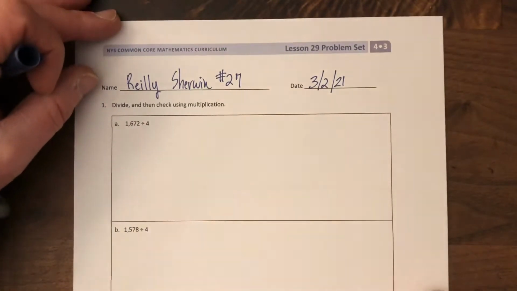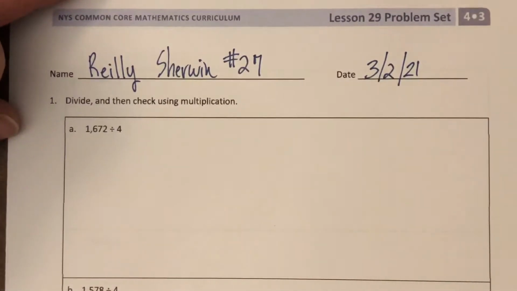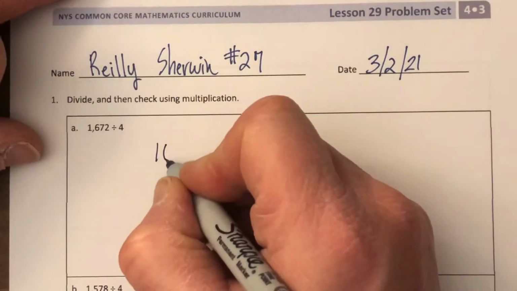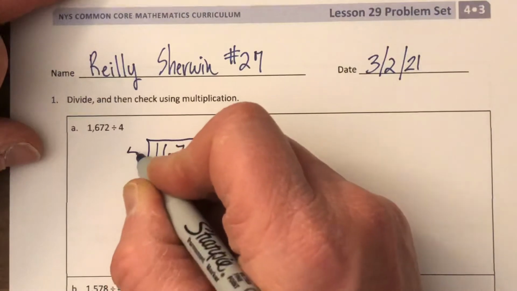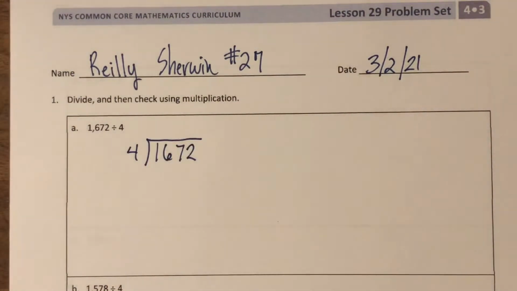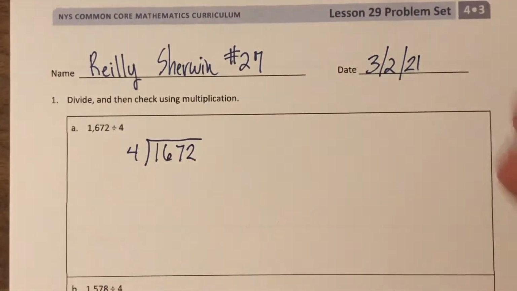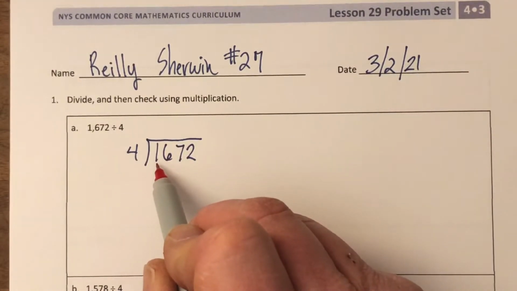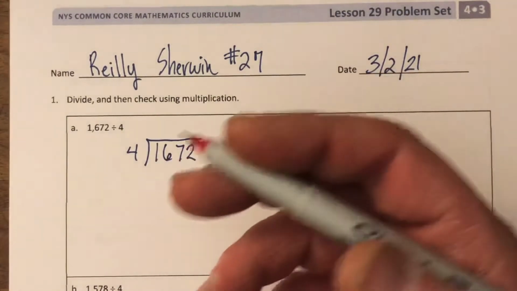So let's get started. Let me zoom in on this problem real quick. 1,672 divided by 4. Okay, so here we go. I start off and say this: how many times is 4? So it's division, multiply, subtraction. Those are the 3 steps to go. How many times does 4 fit into 1 in this thousands place? Well, it really can't, right? Because 4 is already higher than 1.